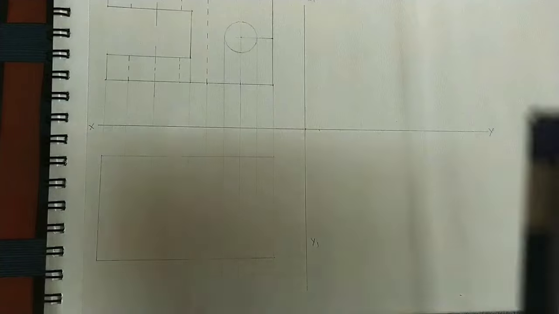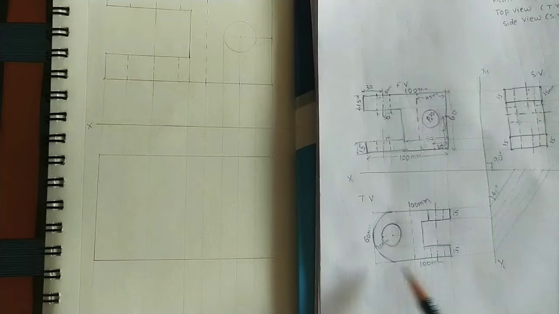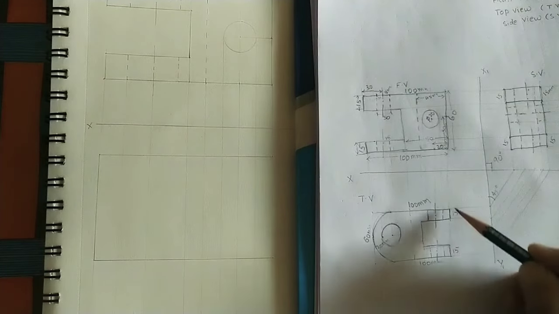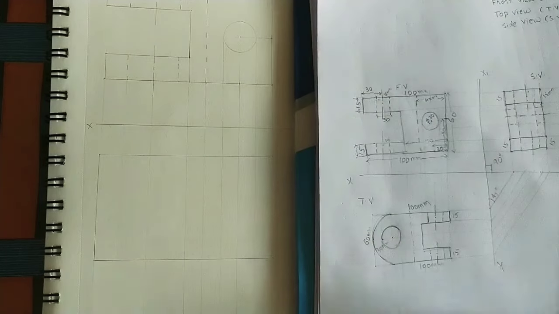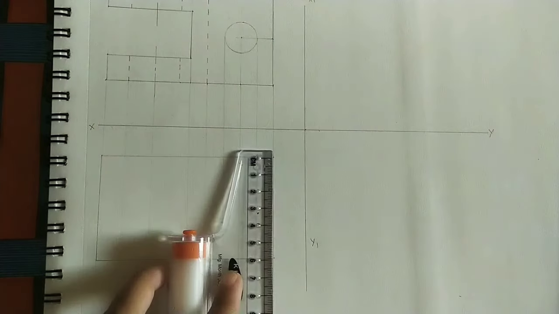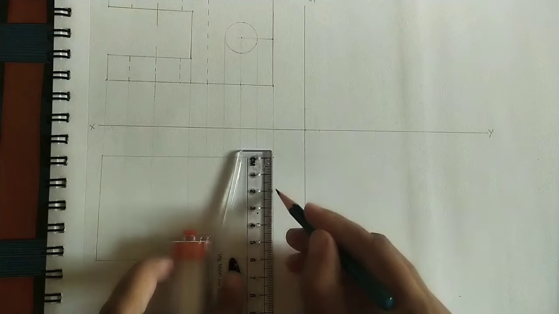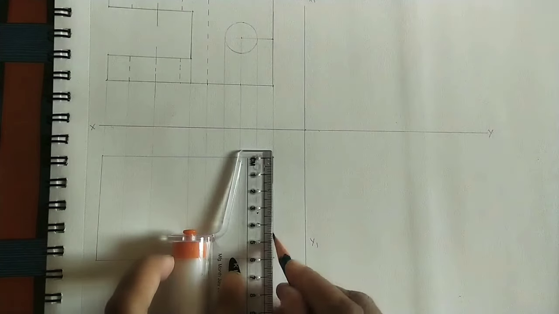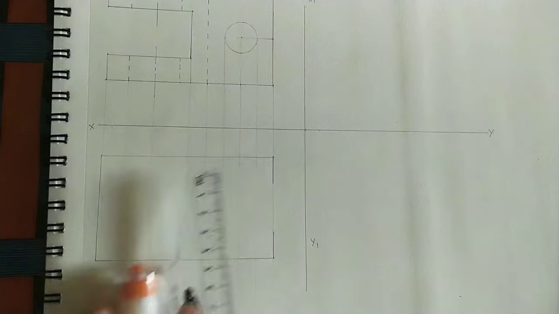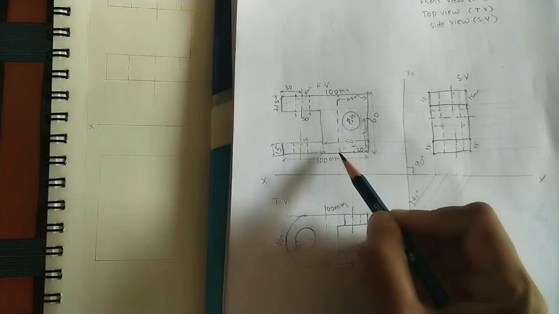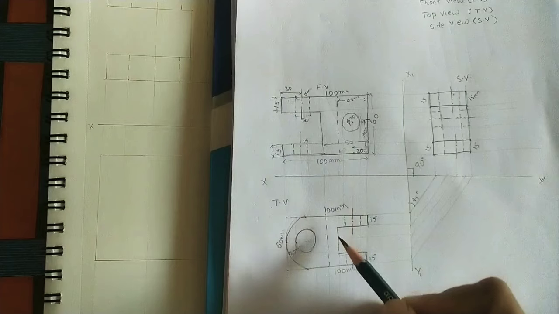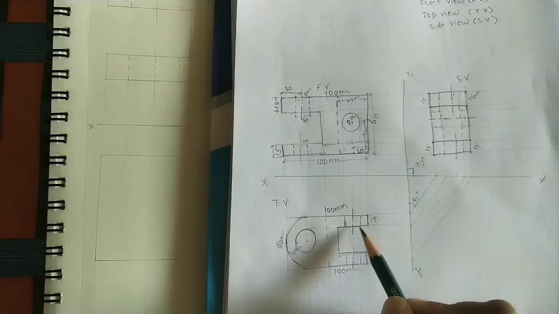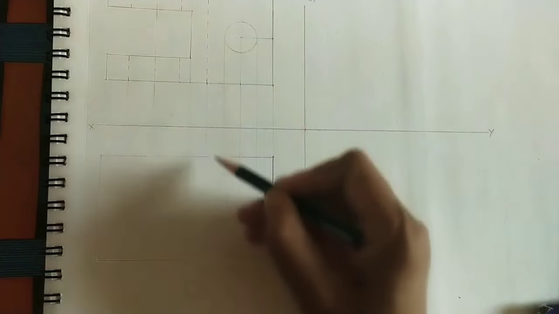Do the line here. So in the top view, after getting this line, on this side 15 mm, and this side 15 mm from the last projectile line. So 1.5 centimeter. Just make a dark line. Here also 1.5 centimeter. Wherever this dotted line is coming, up to that projectile line, we have to extend the horizontal lines. So this is the dotted projectile line.